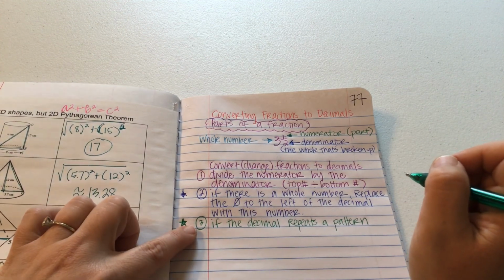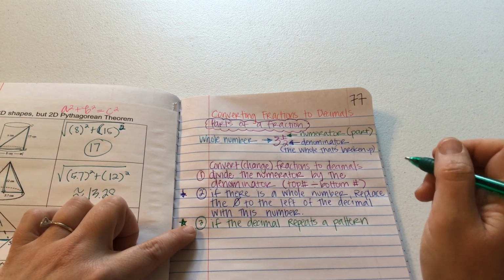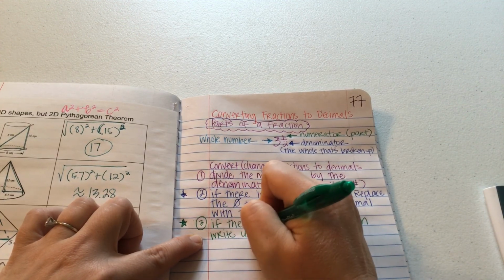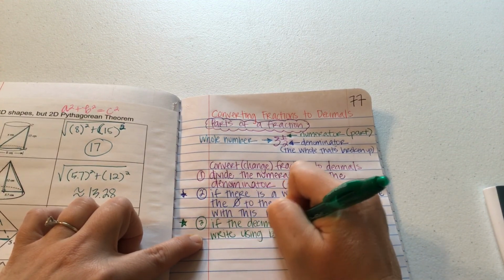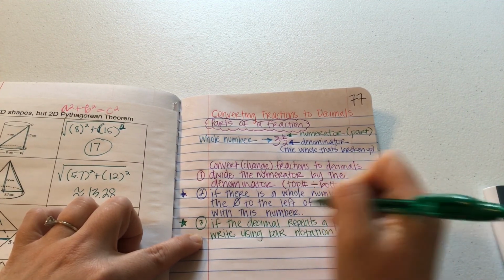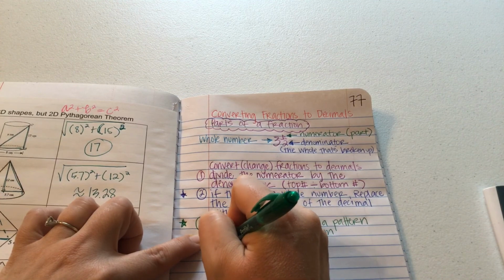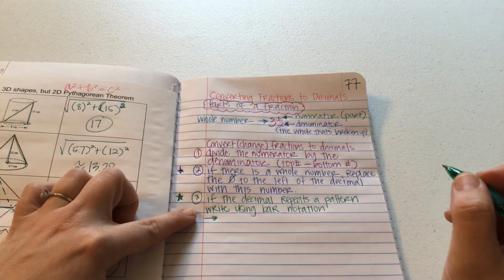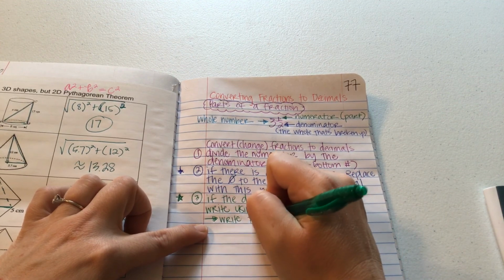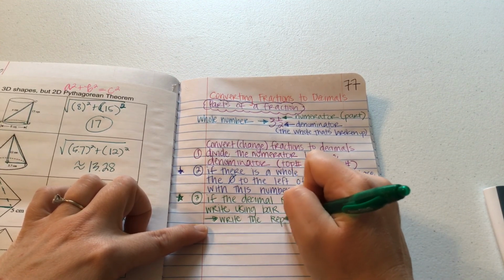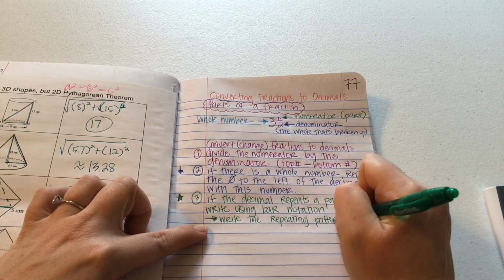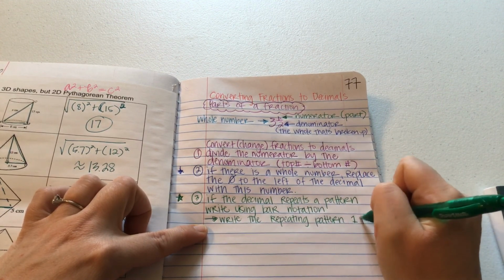So if the decimal repeats a pattern, write using bar notation. And what that means, write using bar notation, is you write the repeating pattern one time.